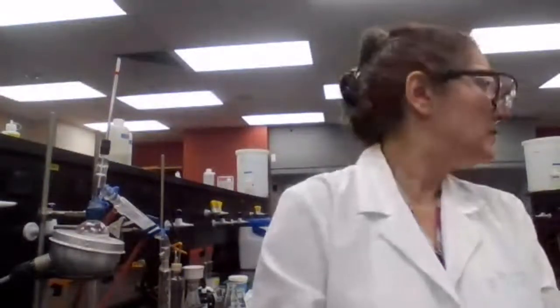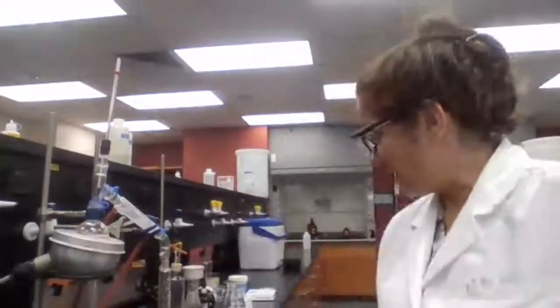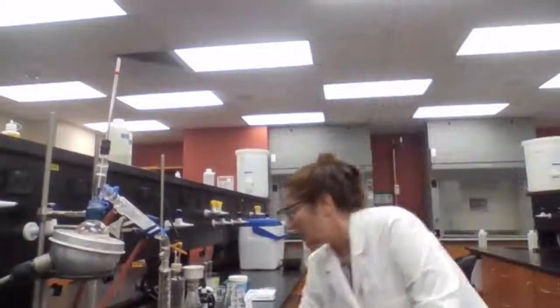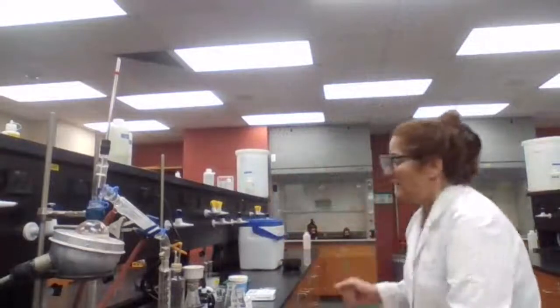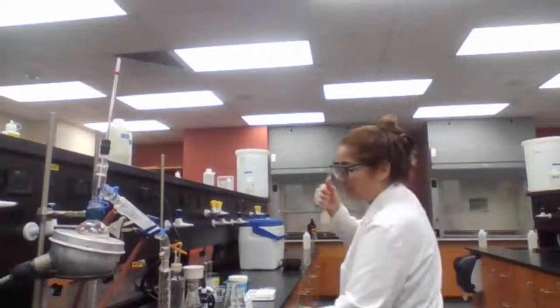What's the next step after distillation? So I should get ready for it. What should I do? Transfer to the separator funnel. Okay, so I'm going to go ahead and prepare my setup for the separator funnel.